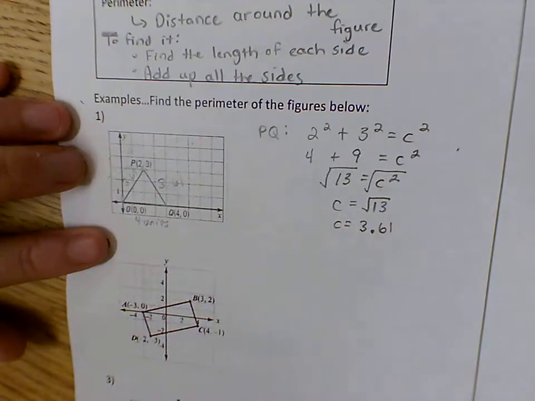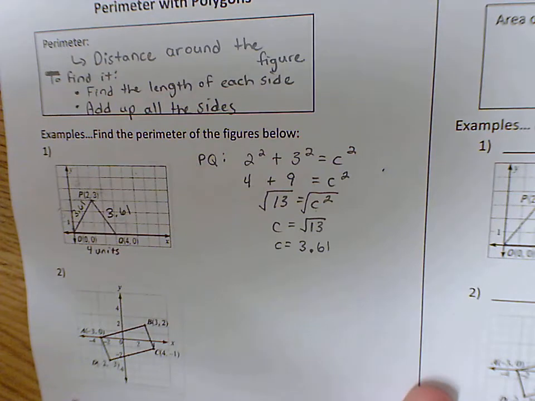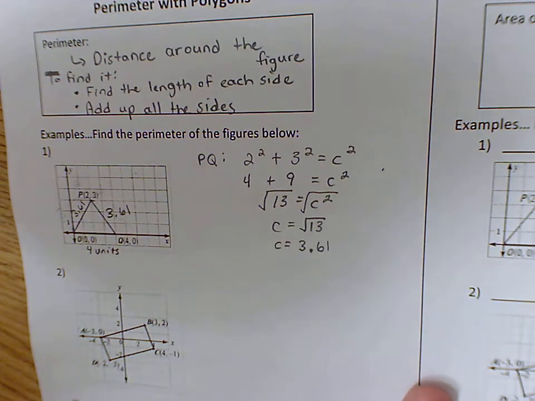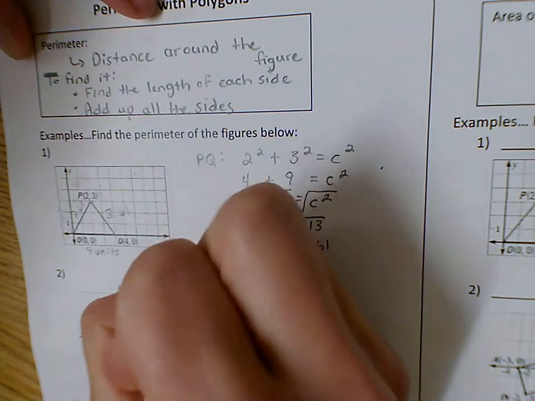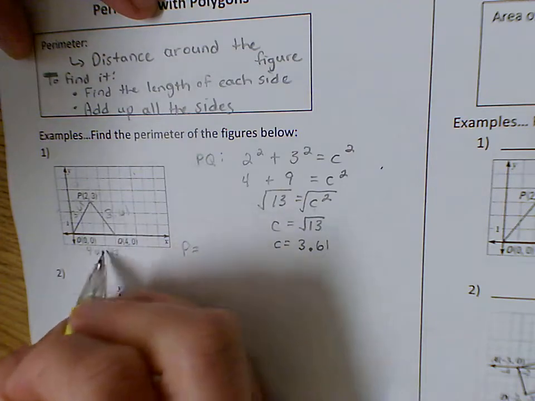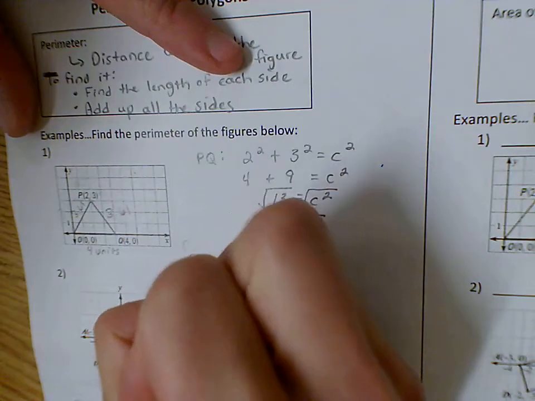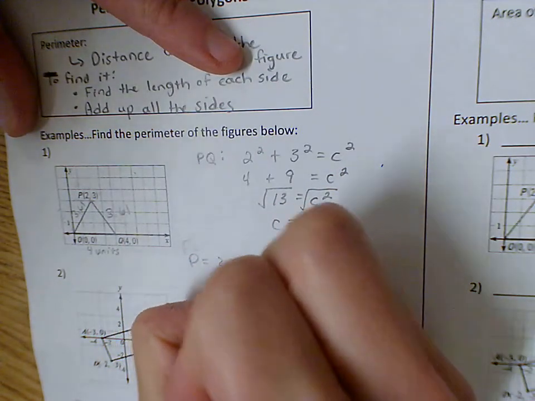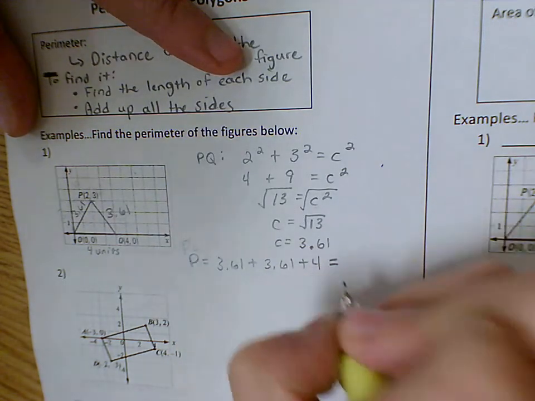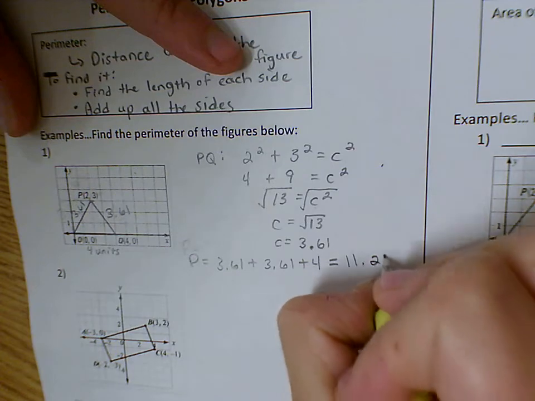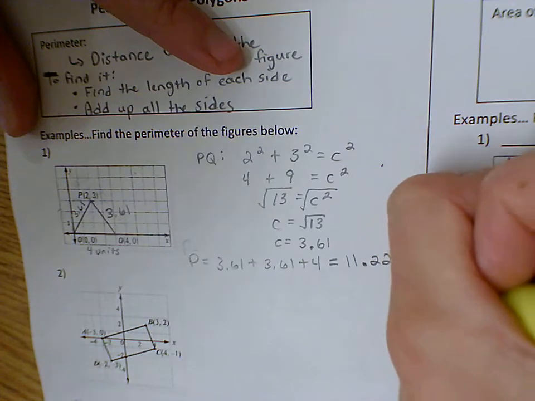All right. So now that we've found the length of all my sides, now I just have to add up the sides, because it says what's the perimeter, right? So to find the perimeter, which I'm going to label P, all I have to do is add up those sides. And actually, let me write this a little bit below it. So the perimeter equals 3.61 plus 3.61 plus 4. And then I get 11.22. And it's a length, so the perimeter would be 11.22 units.